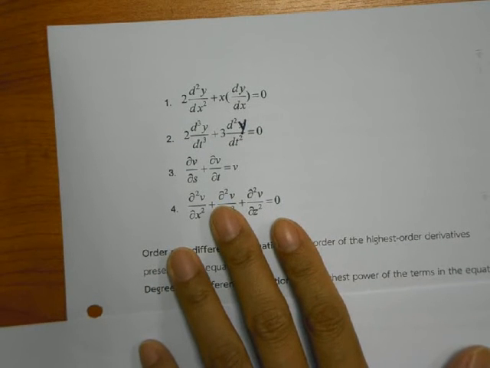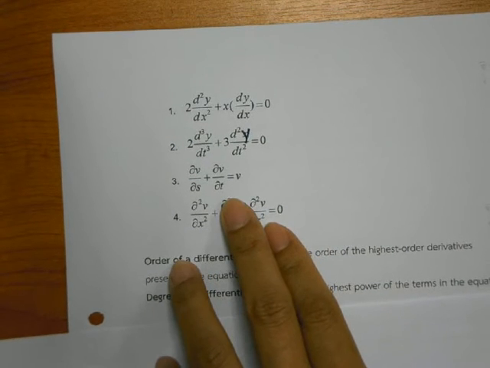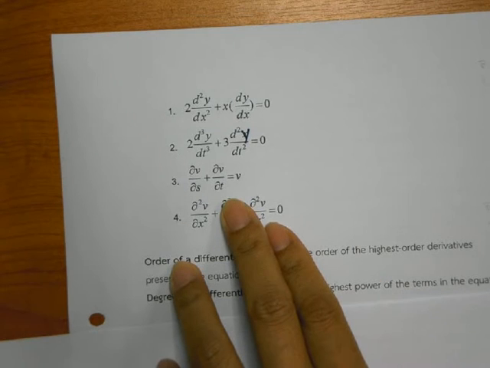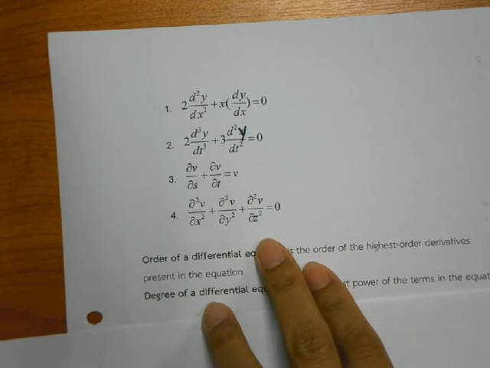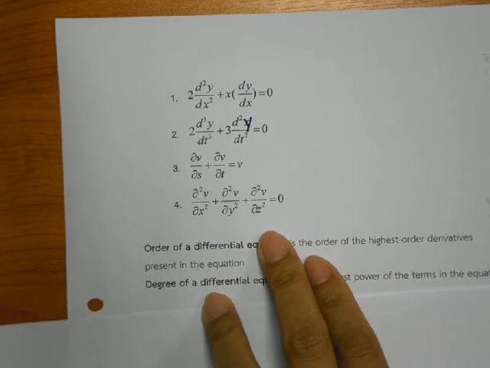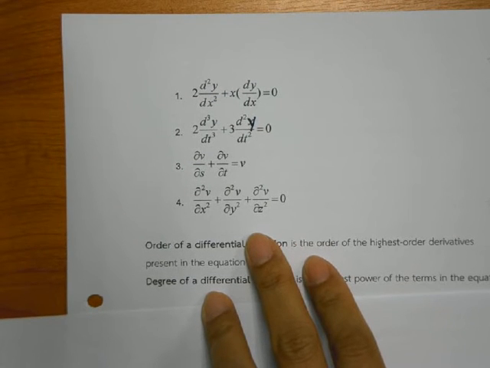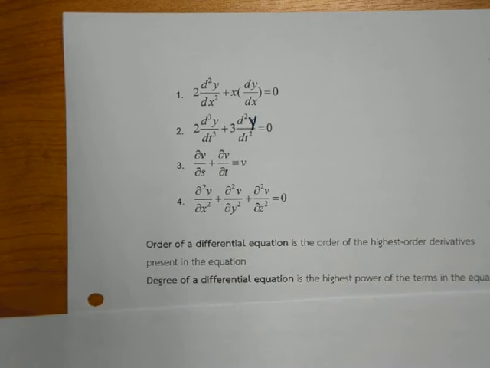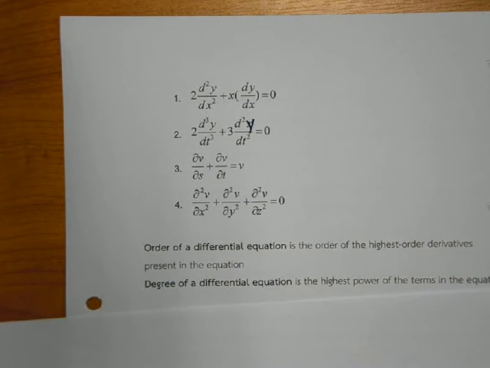The third equation is a partial differential equation with the order of 1 and degree 1. The fourth equation is a partial differential equation with order of 2 and degree 1. Now you understand the meaning of order and degree.